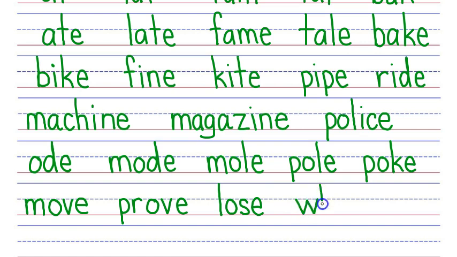Next word, whose. If you remember, WH can say W or H. In this case, it says H. The O needs to make a long double O sound, oo. The S says Z, like in lose. And a silent final E to tell us that that O needs to make a long sound. H, oo, Z.